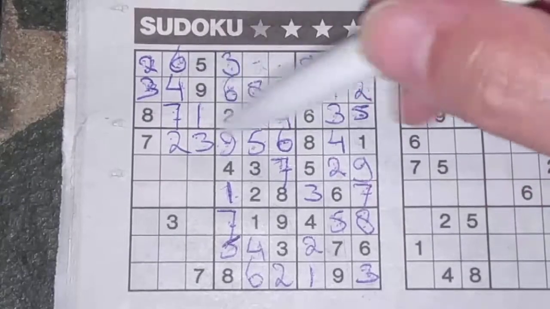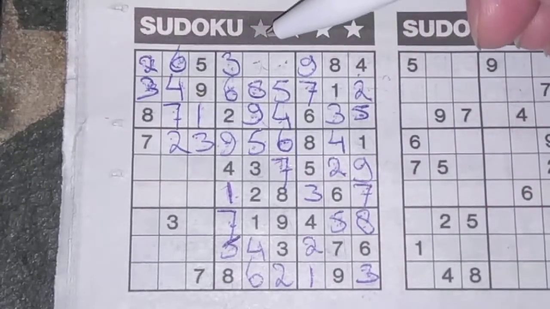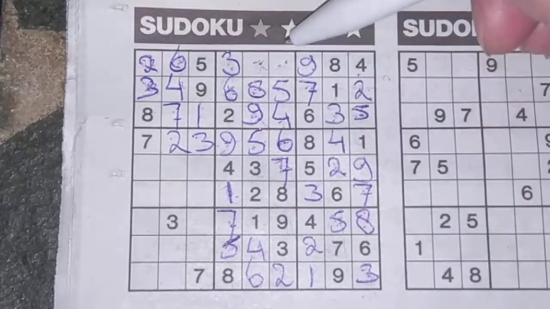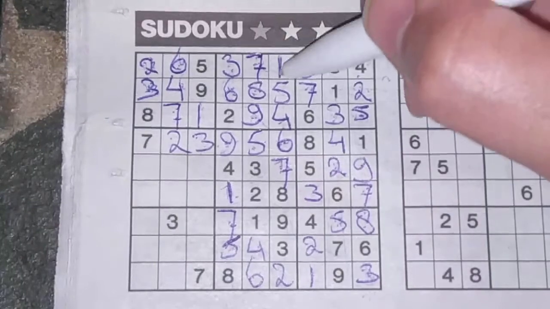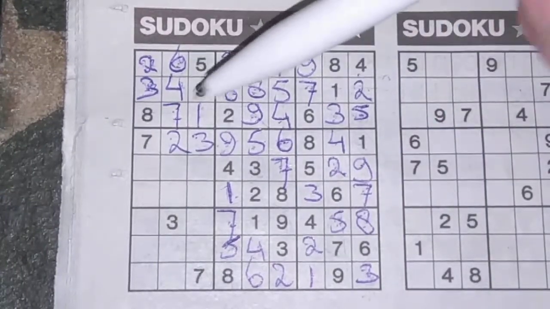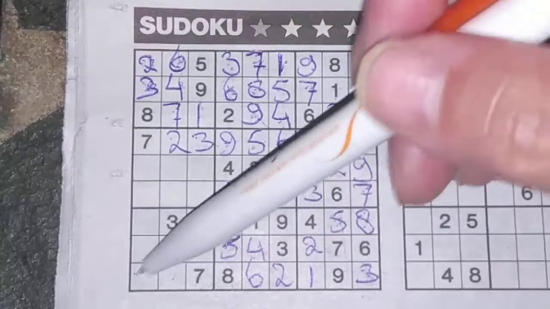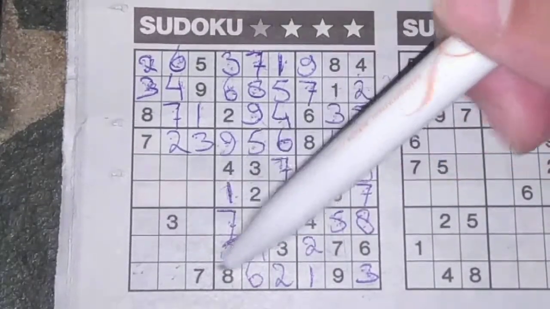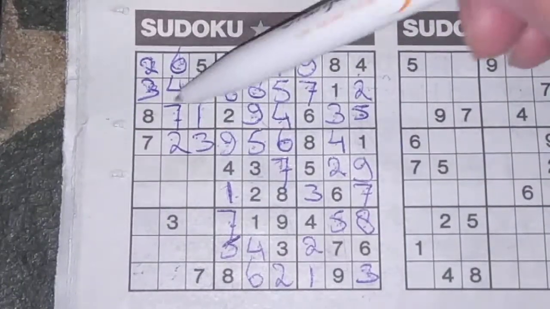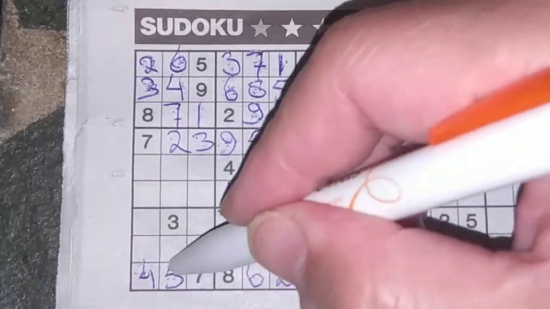2 numbers left in this big square for the numbers 1 and 7. We have a 7 here, no 7 there, 7 should be here. And the 1 goes there. These 2 numbers left in the last row for the numbers 4 and 5. We have a 4 here, no 4 there, 4 should be here. The 5 goes there.